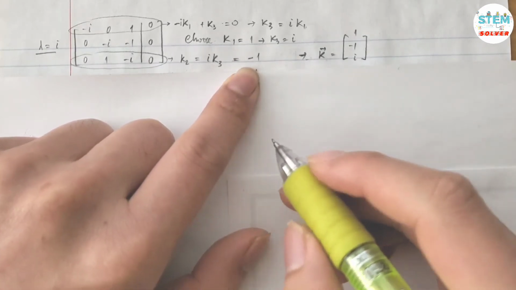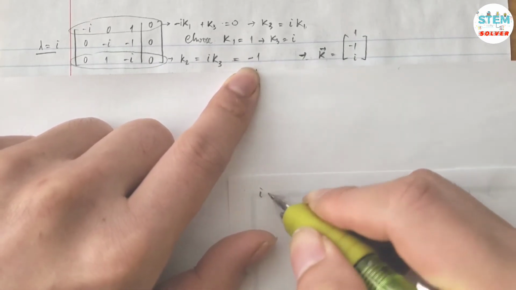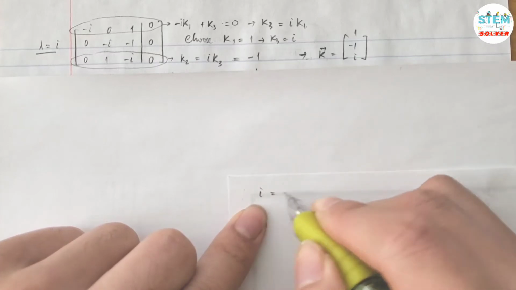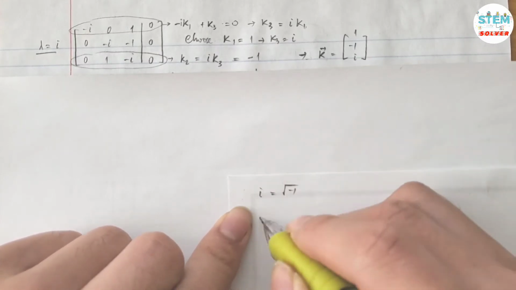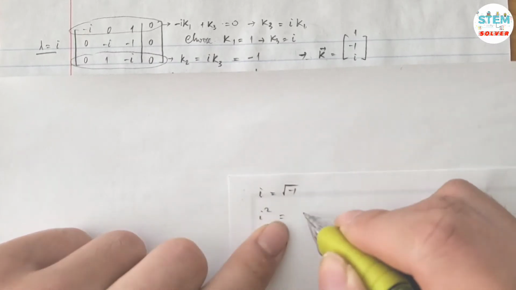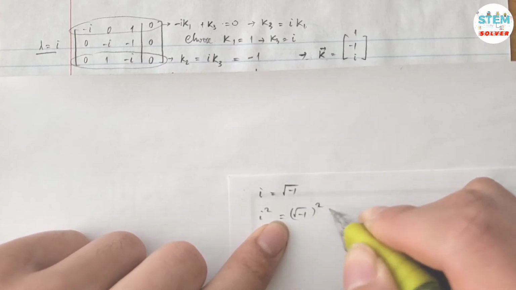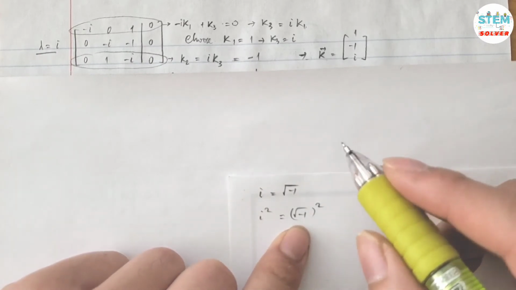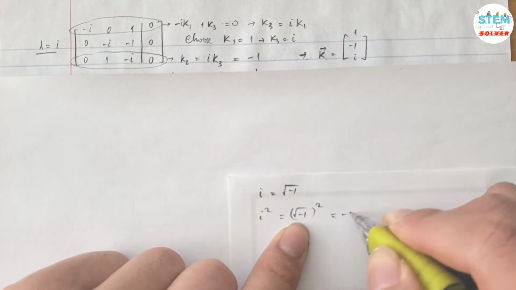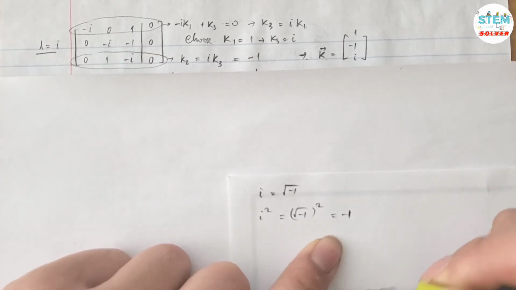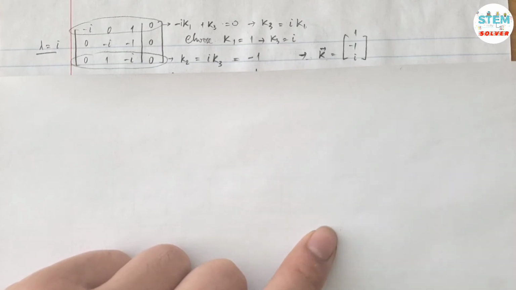If not, let me write it down. i is the square root of negative 1. What is i squared? It is the square root of negative 1 squared, so the square root squared gives you negative 1. That's simple, it's just conceptual knowledge.